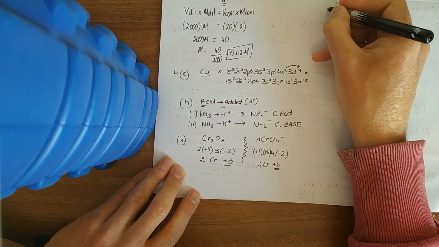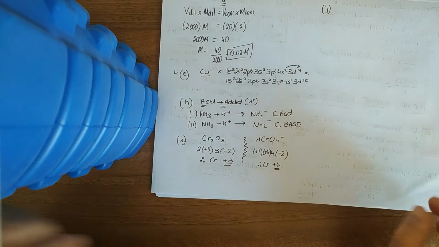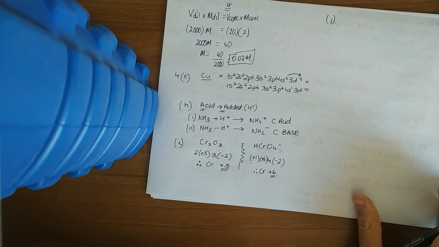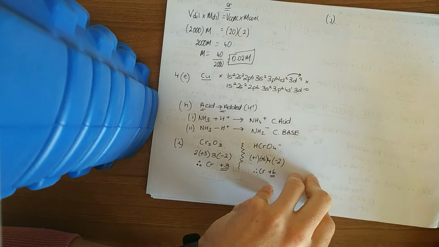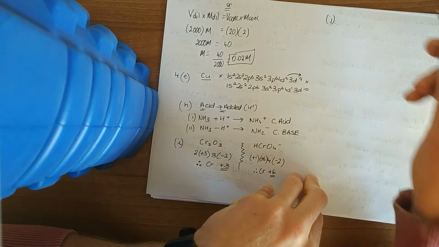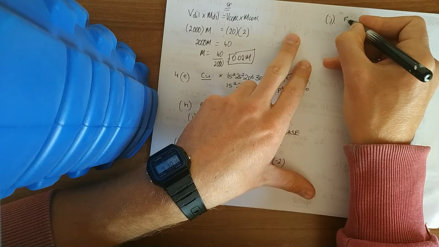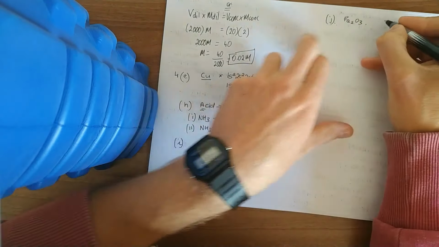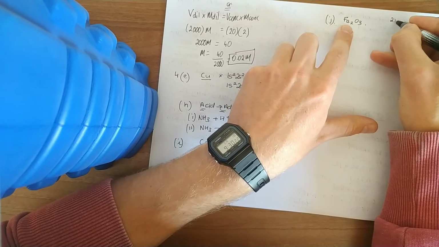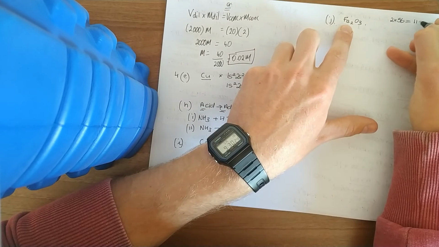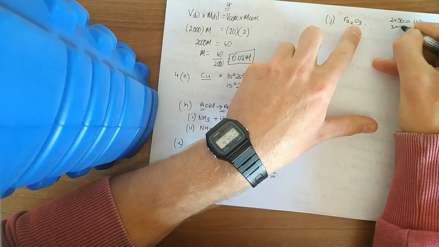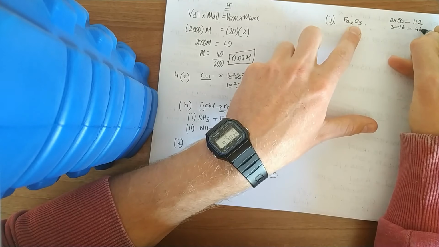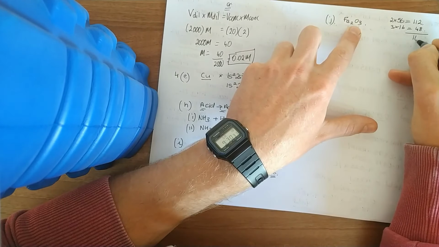Oh gee, a lot of them short questions, but easy marks. Find the percentage by mass of iron in Fe2O3. So work out the total relative molecular mass. 2 times 56, 3 times 16. What better way to spend a Saturday morning? 160.